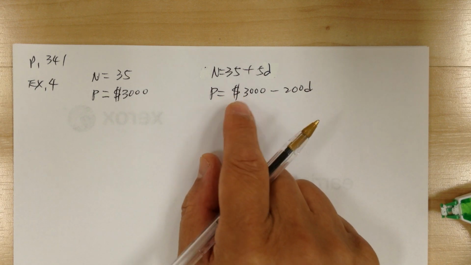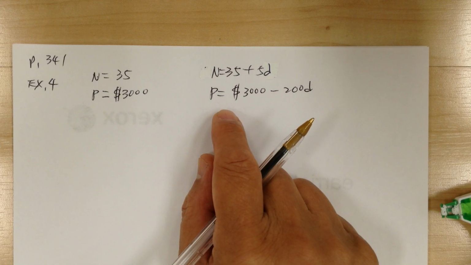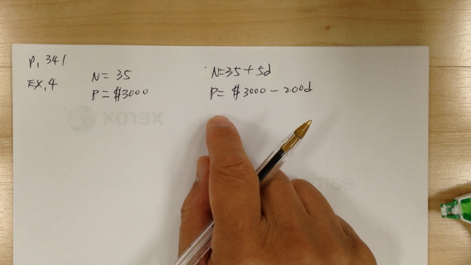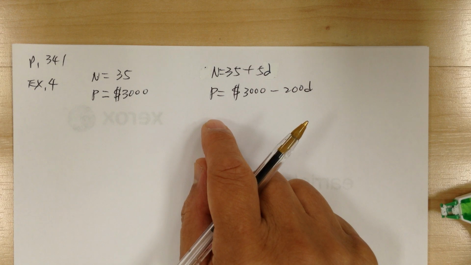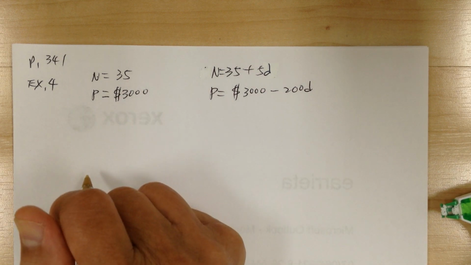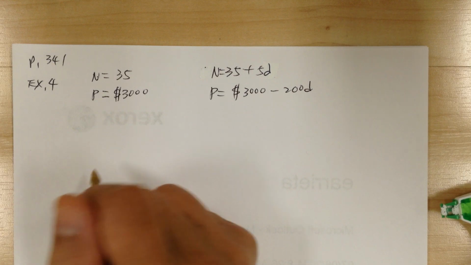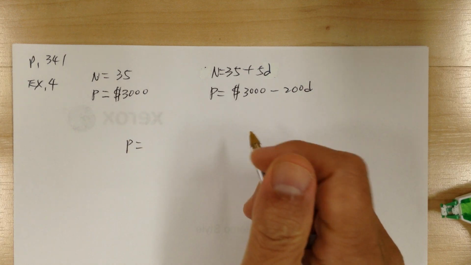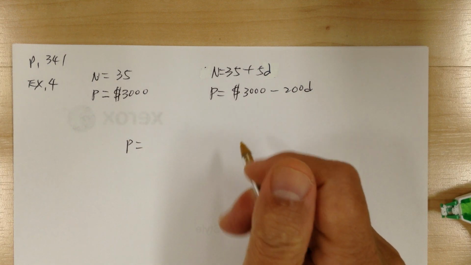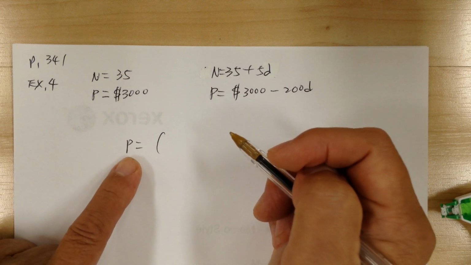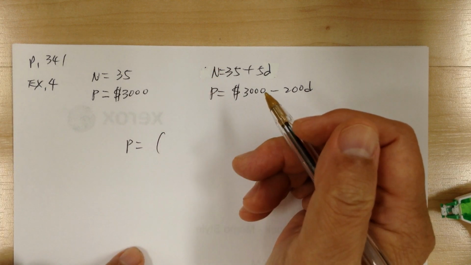Okay, so what should be the markup per car in order to maximize the total monthly profit? So the total profit would be the price times the number of cars, right?